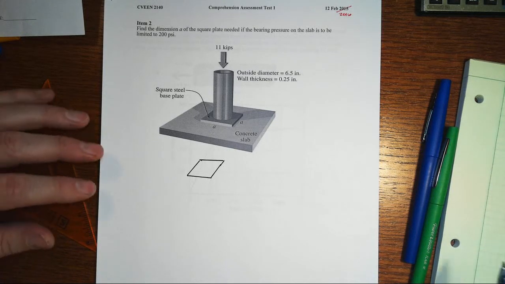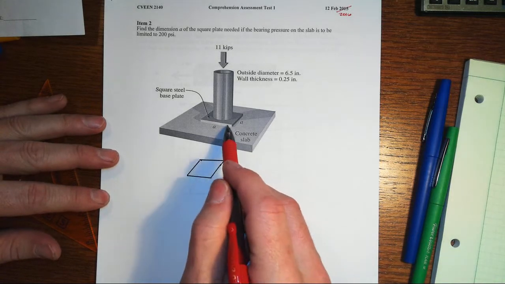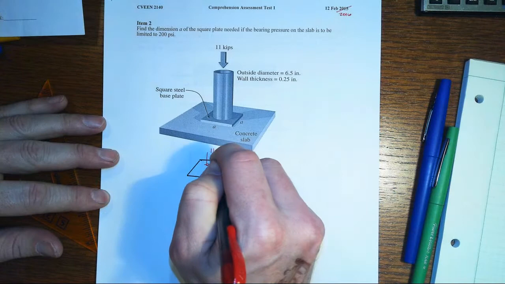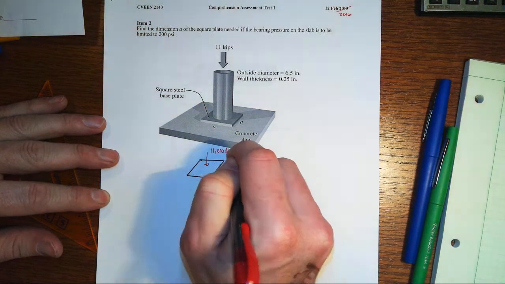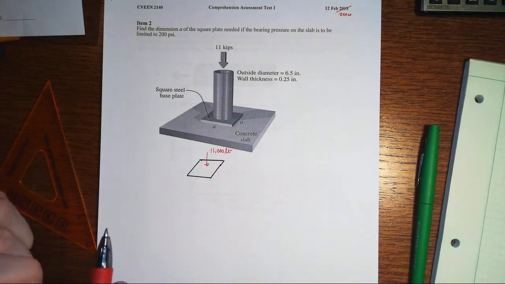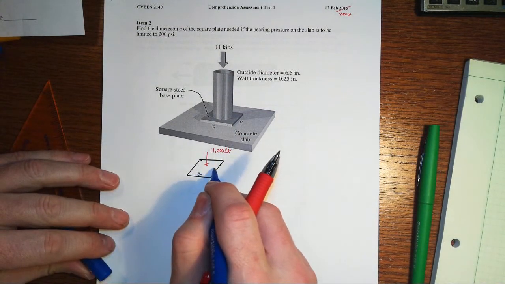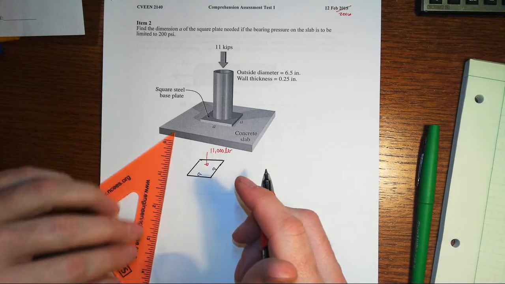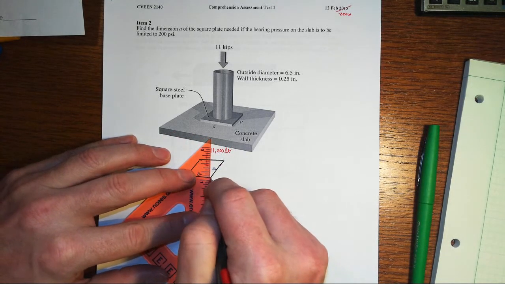On the second item, we're taking a look at what the bearing pressure is on this concrete slab. So we've got 11,000 pounds pushing down on this square bearing plate. It is of dimension A by A. It's a square plate. We don't know what its dimension is. That's what we're going to find out.